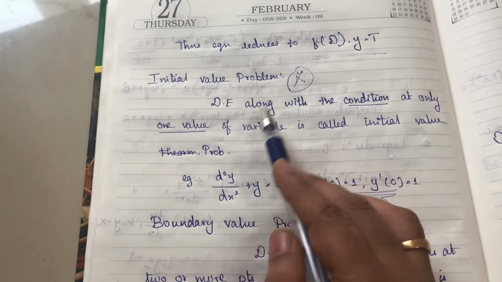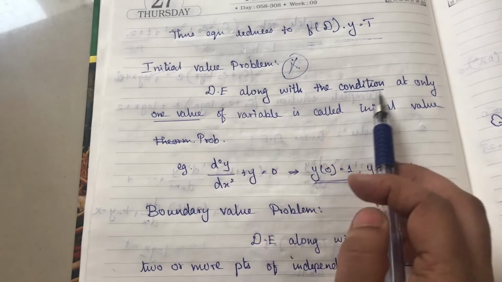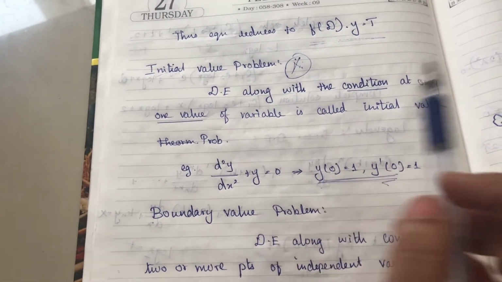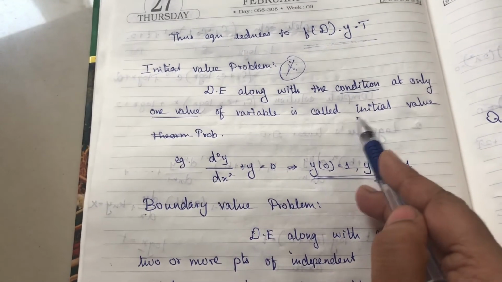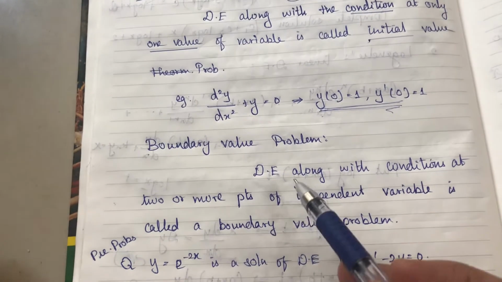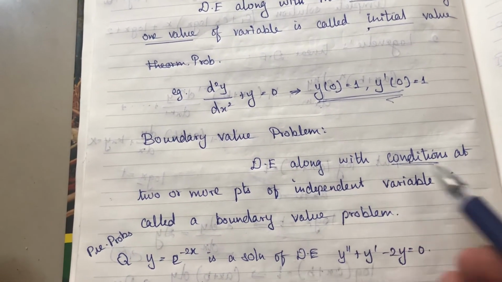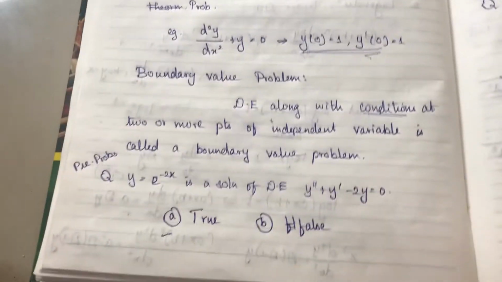So what is an initial value problem? A differential equation along with a condition. The differential equation will have conditions at only one value of the variable. If the condition is applicable only to one variable, this is an initial value problem. If these conditions are applicable to the independent variable at different points, this will be a boundary value problem.